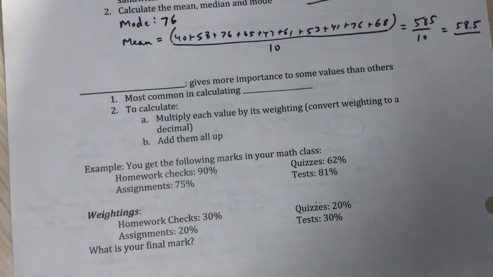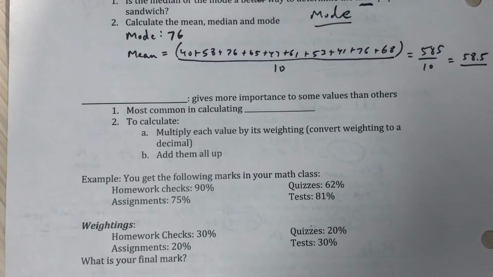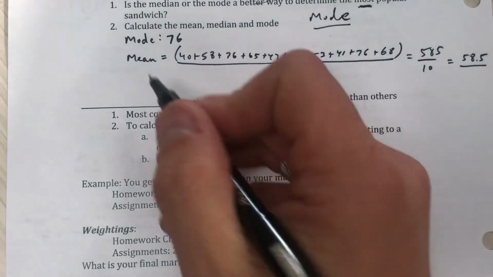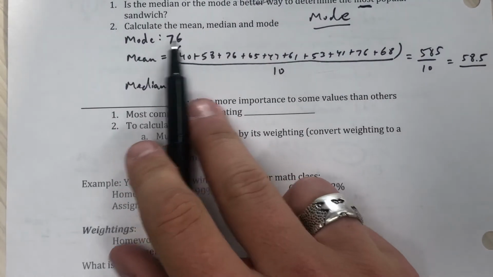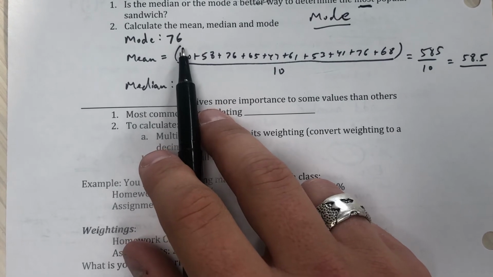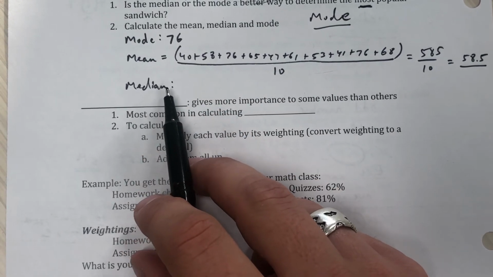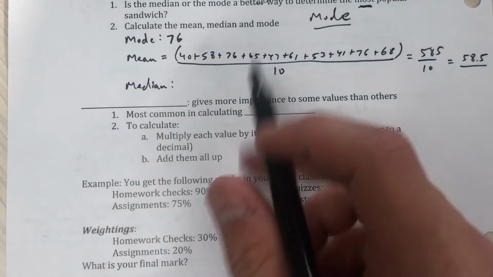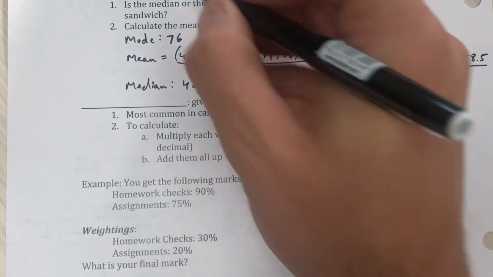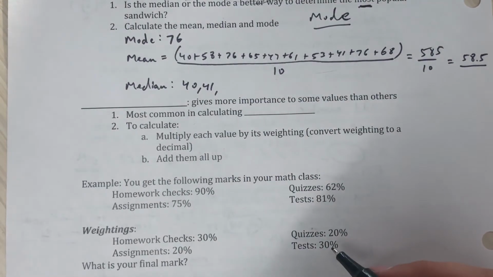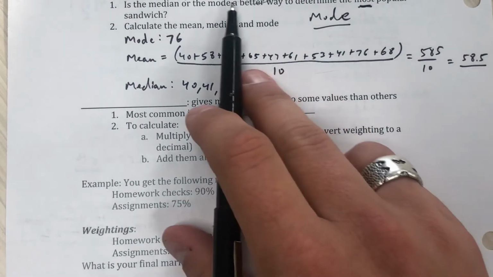The last thing we need to do is find the median. The way to find the median is by writing the numbers in ascending order. And this isn't actually bad to do for finding the mode easier as well. So let's write them in ascending order here. See if we can do this. It appears the number is 40, then 41. And then it goes on from there.